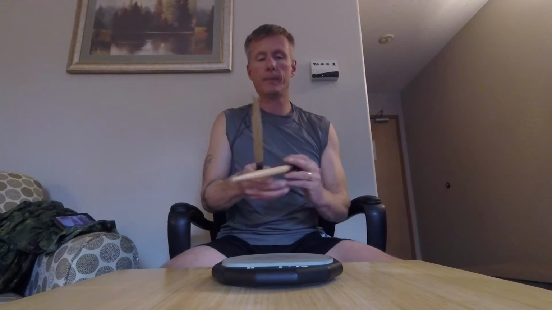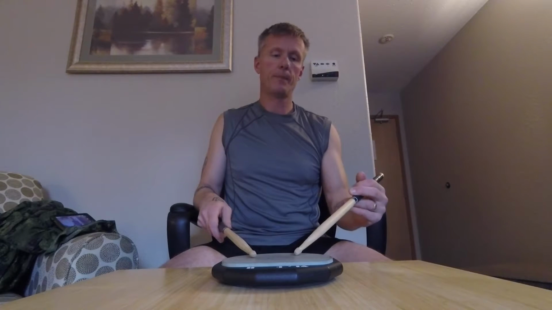So we start with the quarter notes for 2 measures, and we go to eighth notes for 2 measures, then 16th notes for 2 measures, then back out into the eighth notes for 2 measures, and then back to the quarter notes. But watch the twist. We're going to do it with one hand. So here's what it looks like.